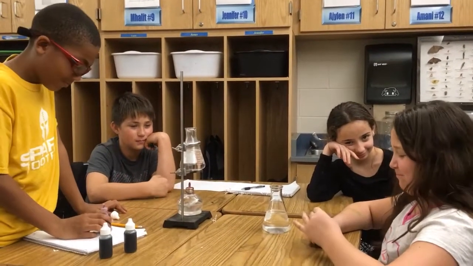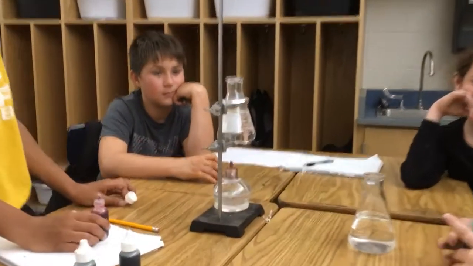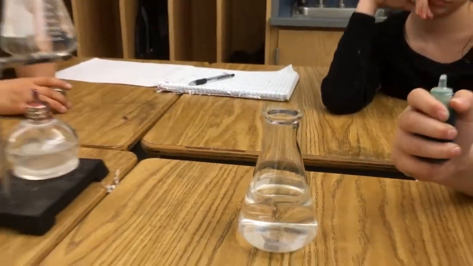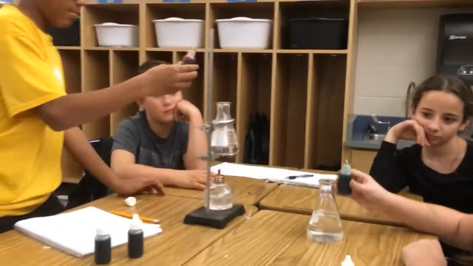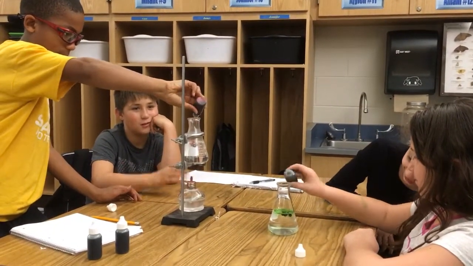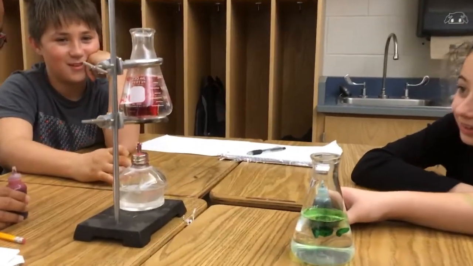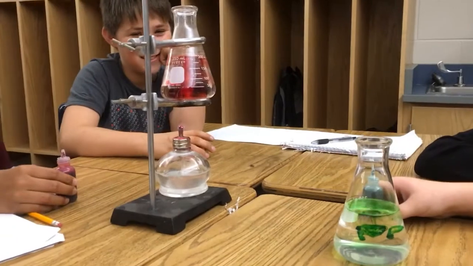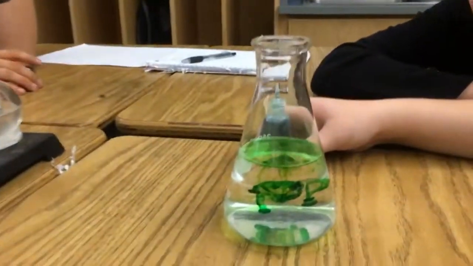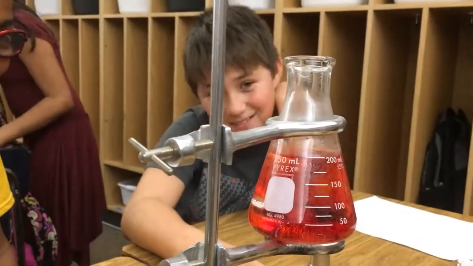I'm here with table 6. They're testing diffusion with food coloring. 1 flask has boiling water, and the other is at room temperature. In 3 seconds, let's add our food coloring. 3, 2, 1, add your food coloring. And let's see if temperature increases the rate of diffusion. Oh, this one's got some streaks. Let's look at this one. Ah, looks like it's pretty spread out.